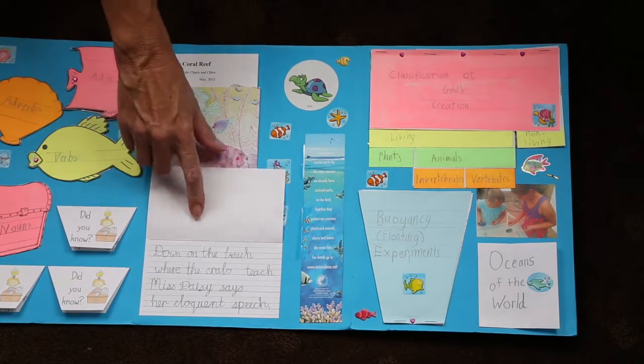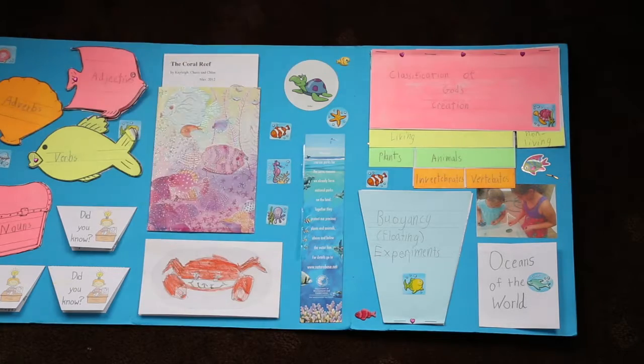Inside this one is just a very simple poem that she wrote, a small short poem.